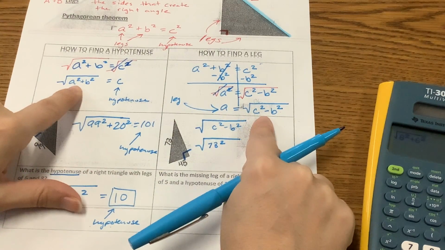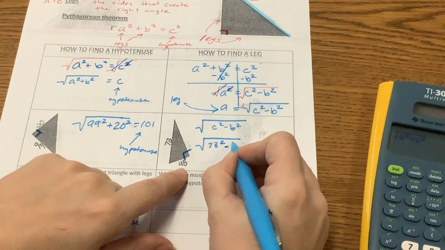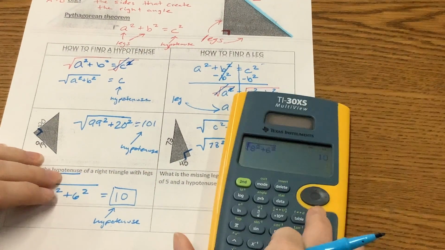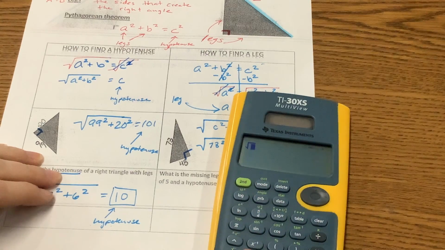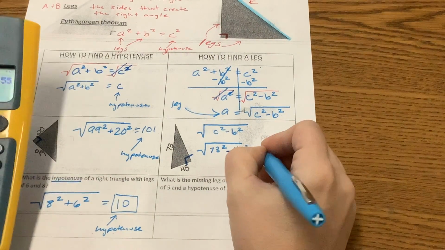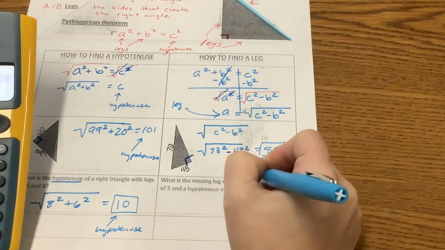What was the big difference between finding a hypotenuse and finding a leg? Look at these, a subtraction. Subtraction is what we use to find the leg. So 73 squared minus, and what am I going to place in this next part? 48 squared. Go ahead and calculate that. That's right, 55. So 55 is the missing leg.